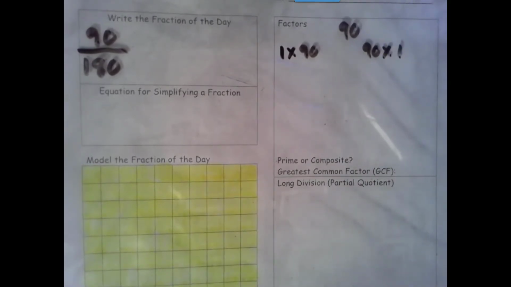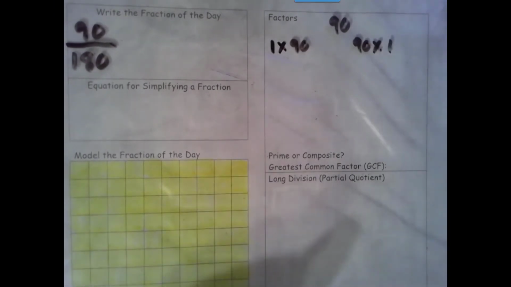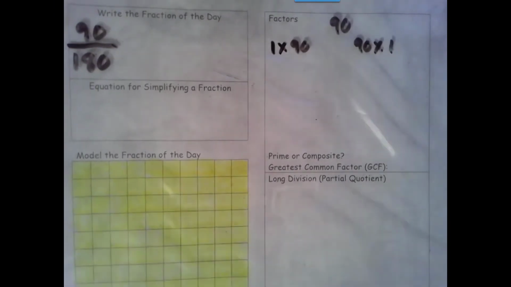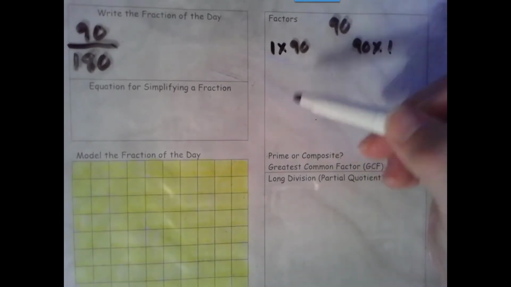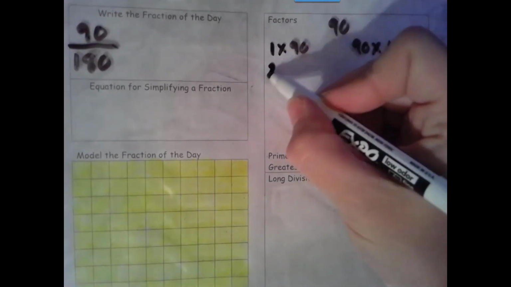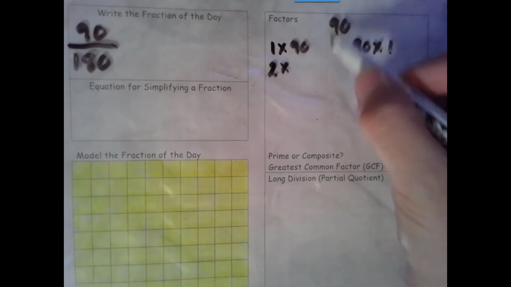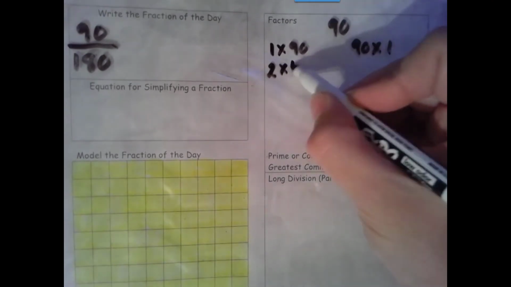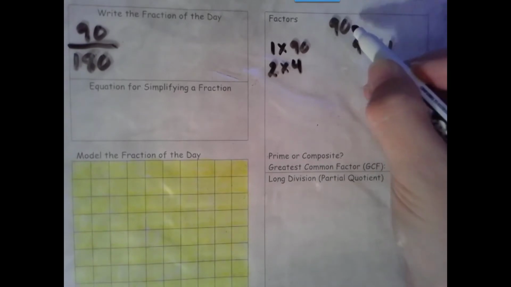Now we're going to use our divisibility rules to find all our factors, and we're going to go in order so we don't miss any. So in order, after 1, we try 2. The rule for 2 is that it ends in an even number. It ends in 0, so 2 is a factor. Half of 9 I can't do, so I can go down to 8 tenths. Half of 8 tenths is 4 tenths. And then I have 10 left over. Half of 10 is 5.